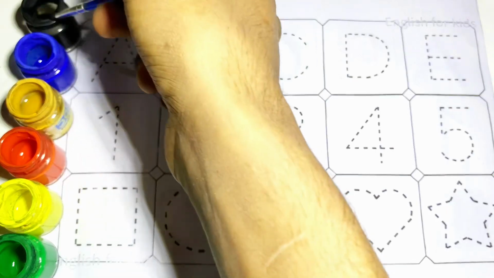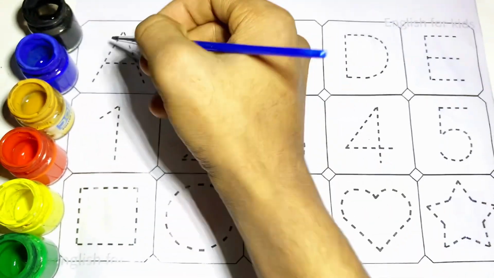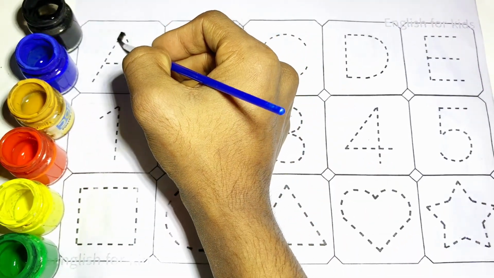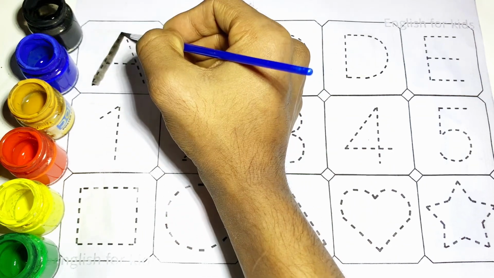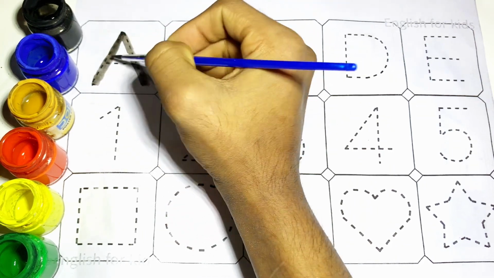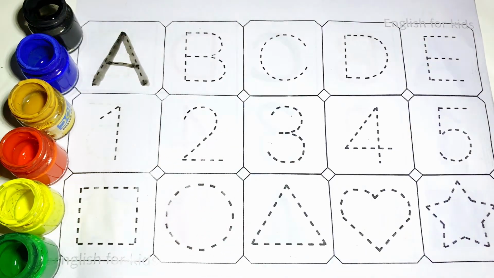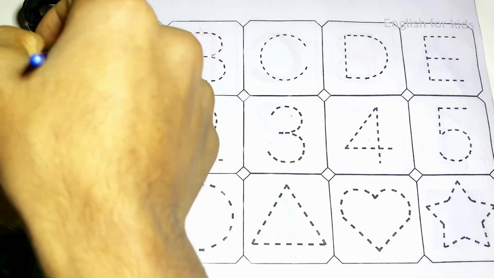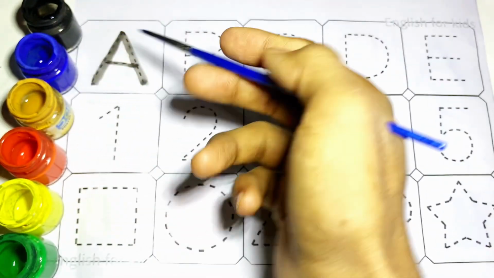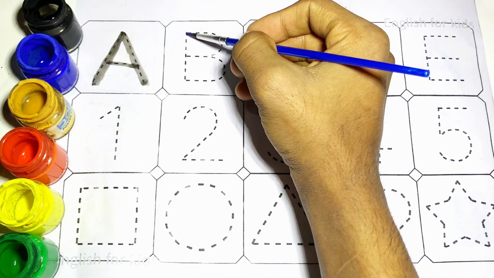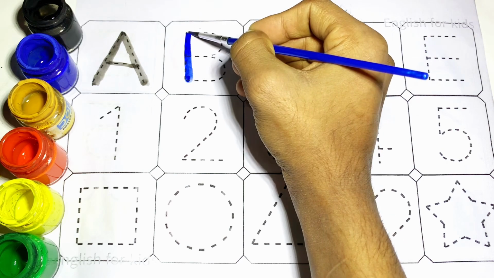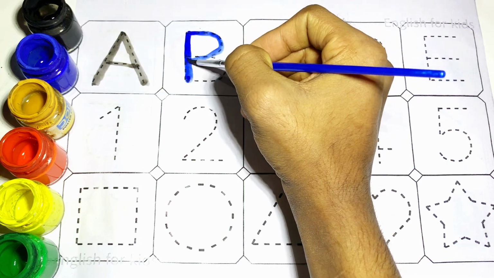Kids, firstly draw A. A for apple, A for aeroplane, and use black color. Kids, now draw B. B for ball, B for bat, and use blue color. The alphabet B.